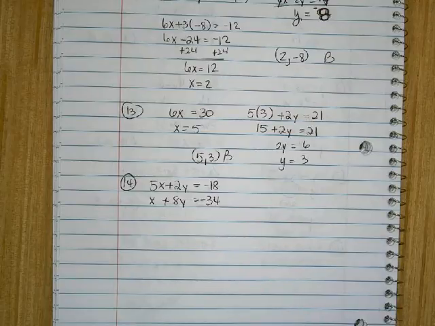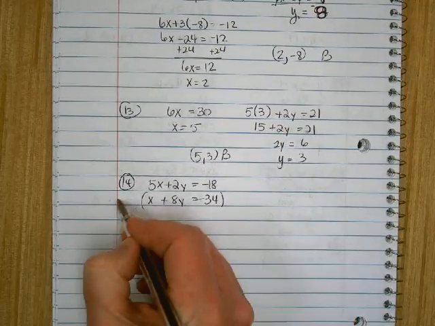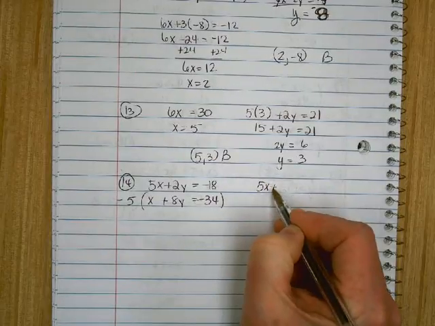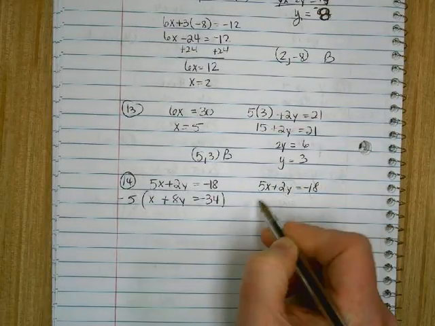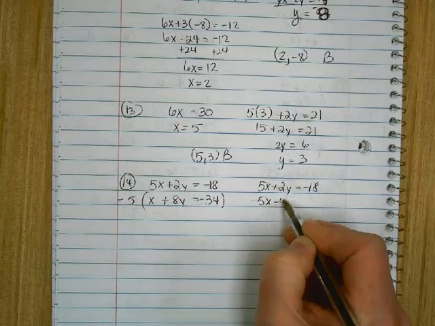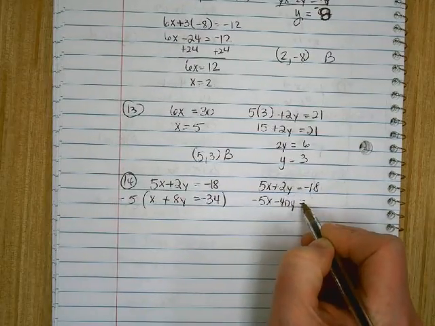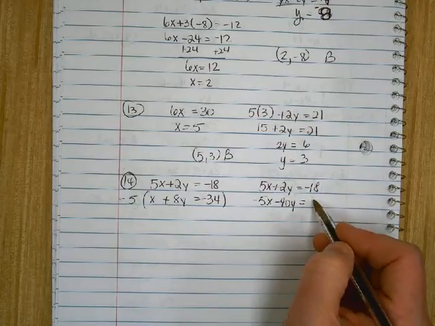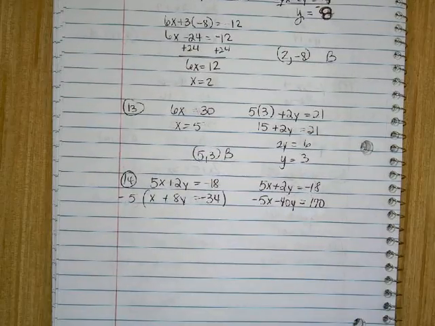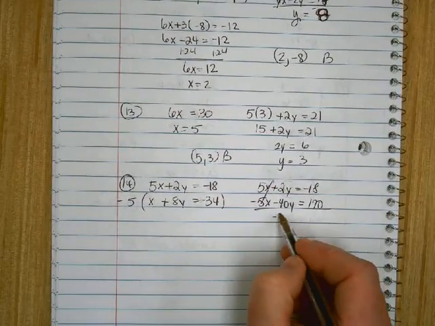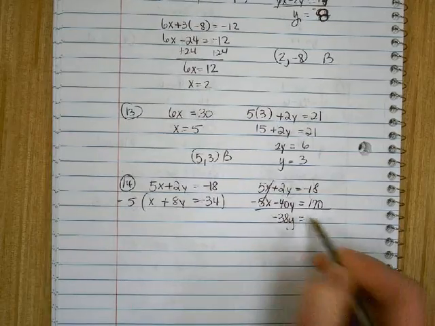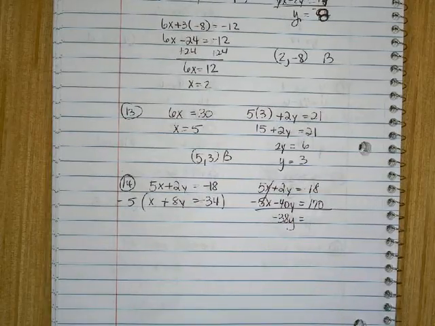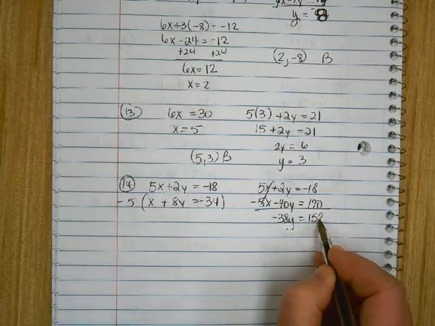Yeah, I multiply the bottom by -5. Okay, multiplying by -5. So -5x minus 40y. What's 34? Is it 170? Help me out here. It's -34 is the estimate. And then, okay, yeah, we got it. 30x plus -18 plus 70, which is 152. And then just divide by -38.